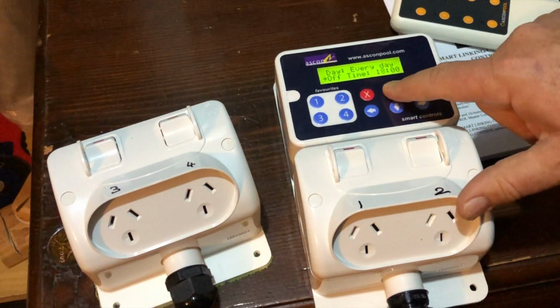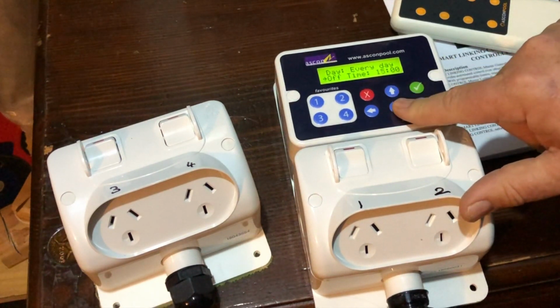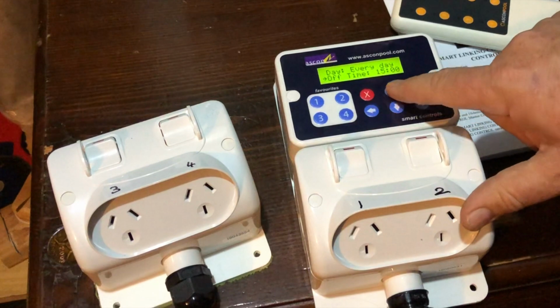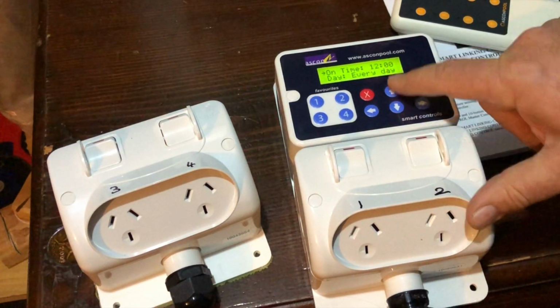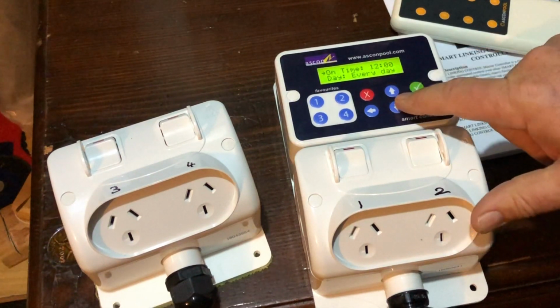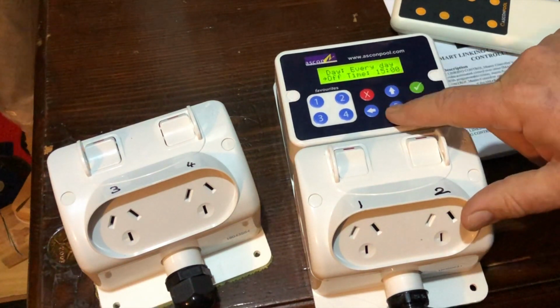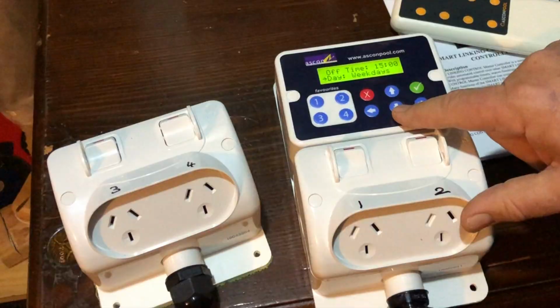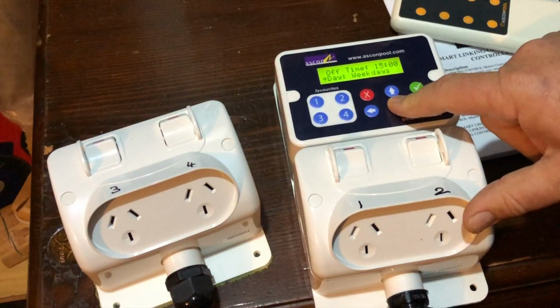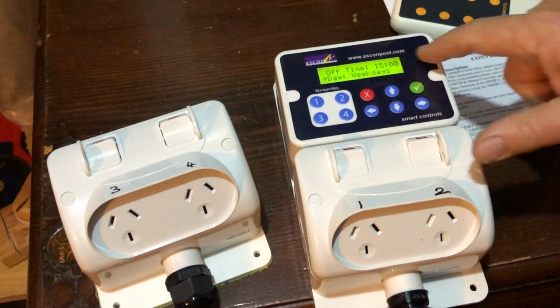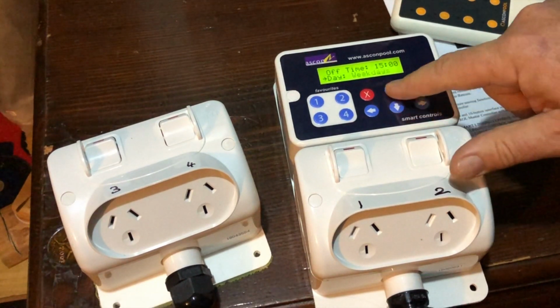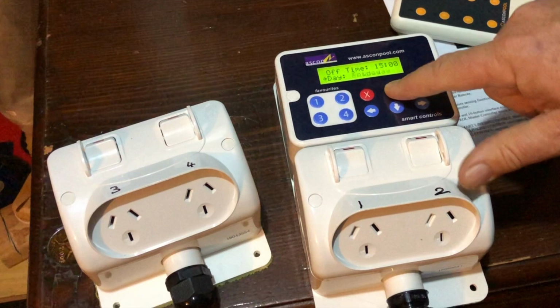Then you just go through to, oops. Then we go back. Then we go up. So here we go. It's going to come on at 12. It's going to come on every day. And it's going to turn off at 3. Okay, this is the on and the off. As I said, it's an amazing amount of flexibility, which means a lot of programming. We also have to program this off so that it's every day as well.